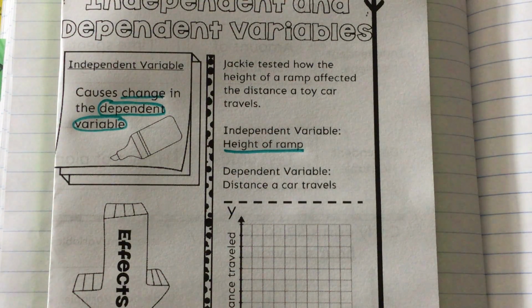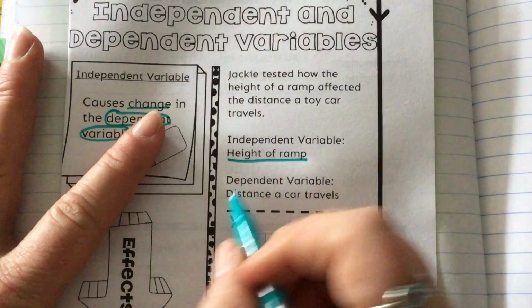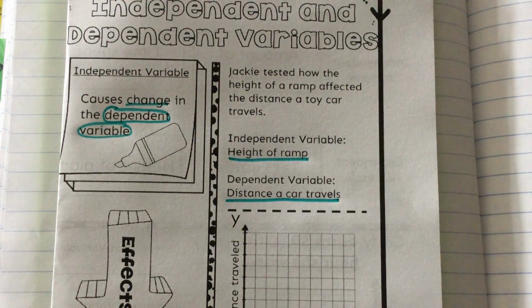So if your ramp is lower, it's probably going to go further. If your ramp is higher, it's probably not going to go as far. Okay, so this is how you know that the height of the ramp determines the distance of your car. What is the key word that you heard me say? Lauren? Determines. For the remainder of the time that we are dealing with independent and dependent variables, the word determines tells you your independent to your dependent. Whatever determines the other. So that's going to be really important for you guys to remember the lingo.